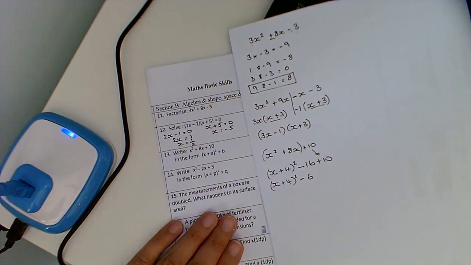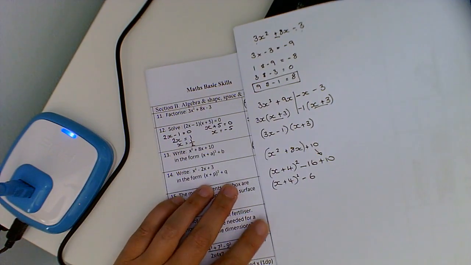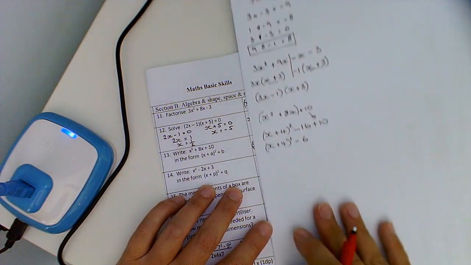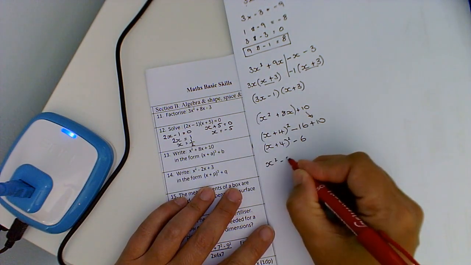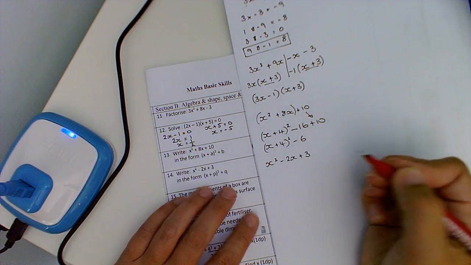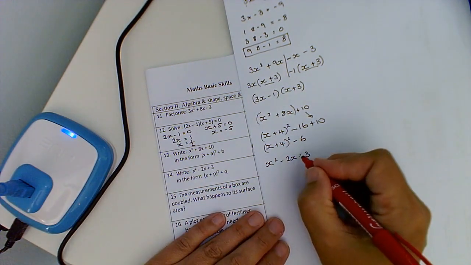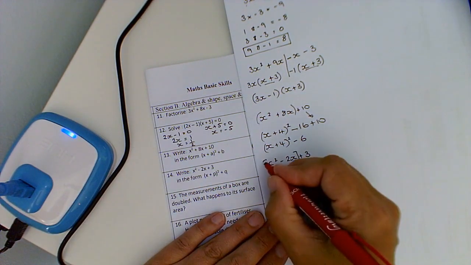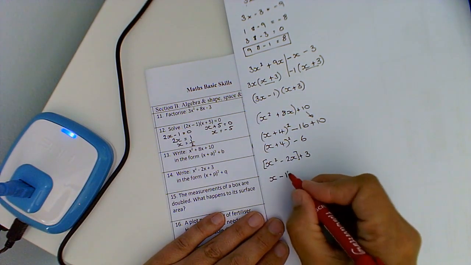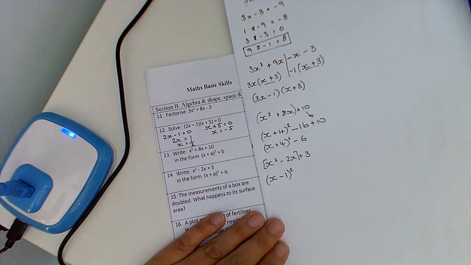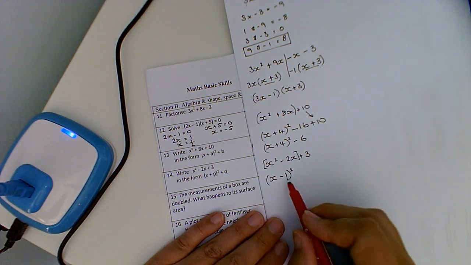Alright, we're asked to do a similar thing again for the next one. So let's have a go with that one. We've got x squared minus 2x plus 3, and we want it in that same format. So again, we're just going to do that on these first two parts. We're going to split the x squared into x minus half the number, which is 1, and we're going to square the number and subtract it.